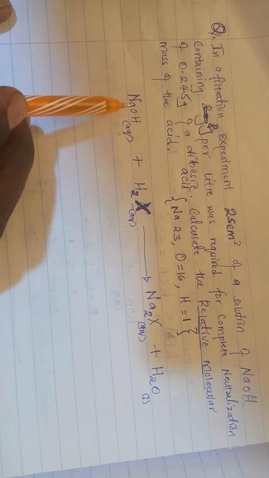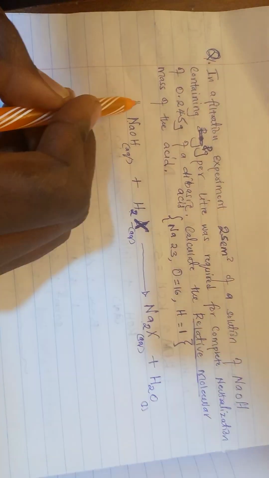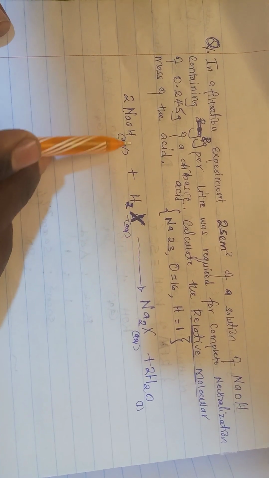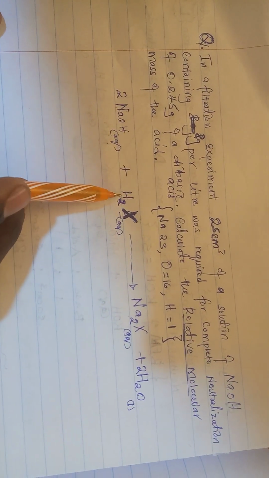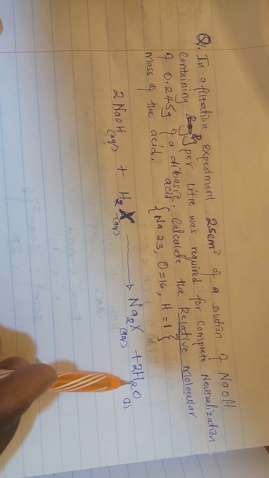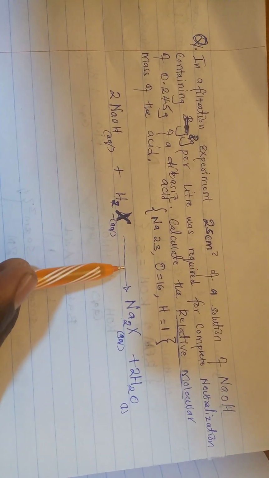We have 1 sodium, we have 2 sodium, so we put 2 here. We have 2 oxygen, we have 1 oxygen. Let us put 2 here. We have 2 hydrogen and 2 hydrogen. When you add 2 plus 2 you get 4. So on the other side, 2 times 2 you get 4. So the equation is balanced.